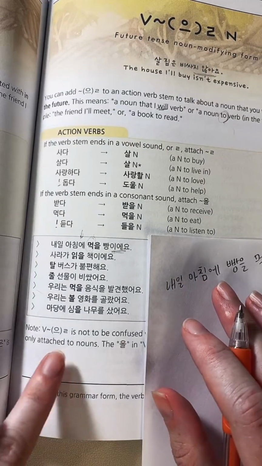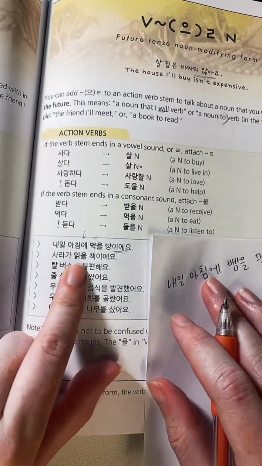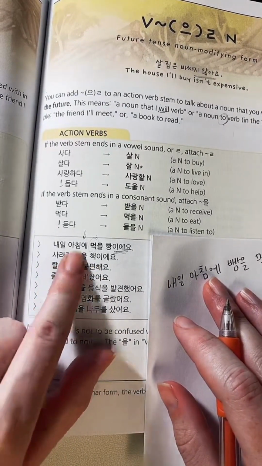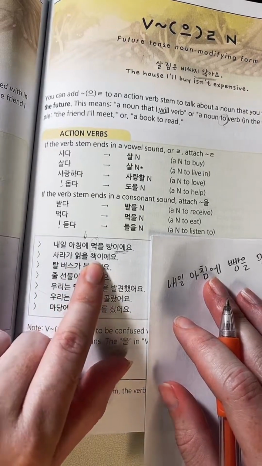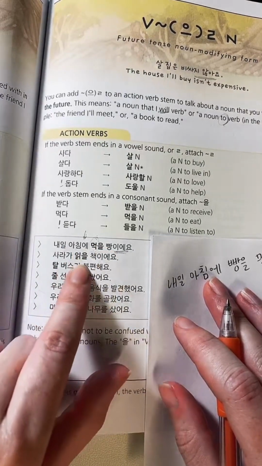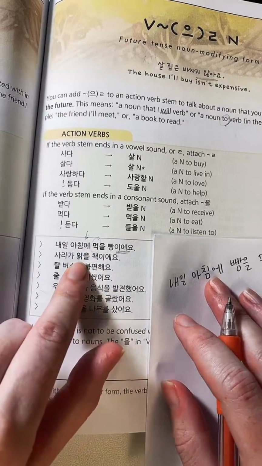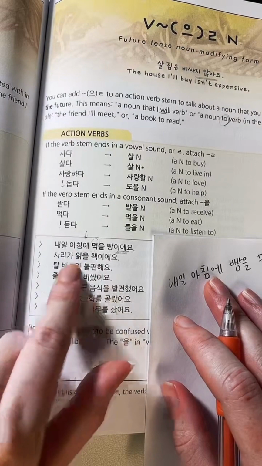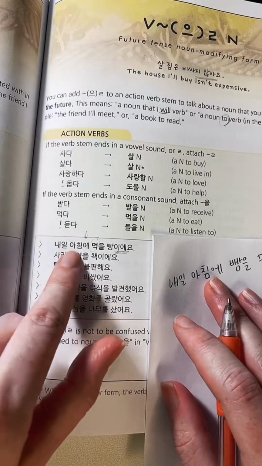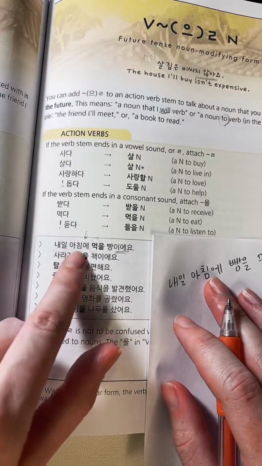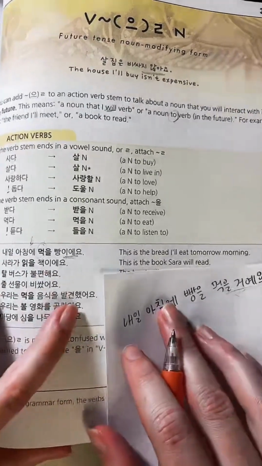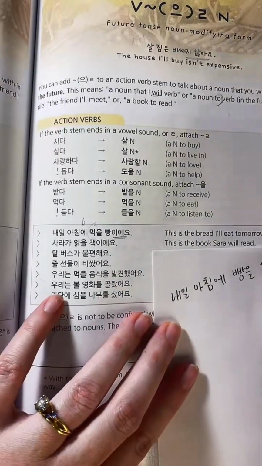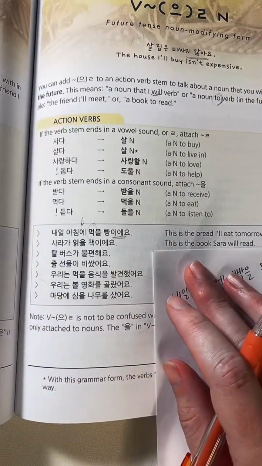Let's look at this next one. 사라가 읽을 책이에요. Sara is a person, Sarah, and this is the book that she will read. 읽다, to read. 읽을 책 is the book that she will read. And there's no time specified here in this sentence. The last sentence we had a specified time, but this is just a book that she's going to read at some point in the future that we don't know when exactly, but at some point she'll read this book.